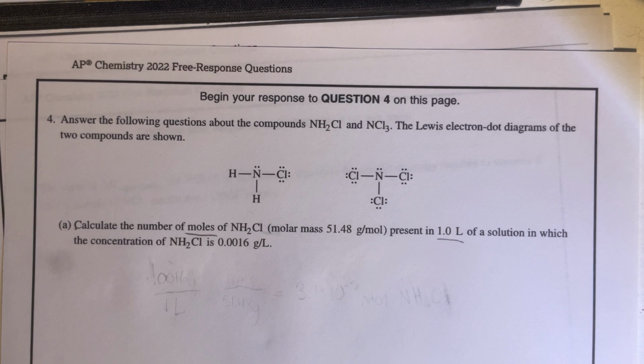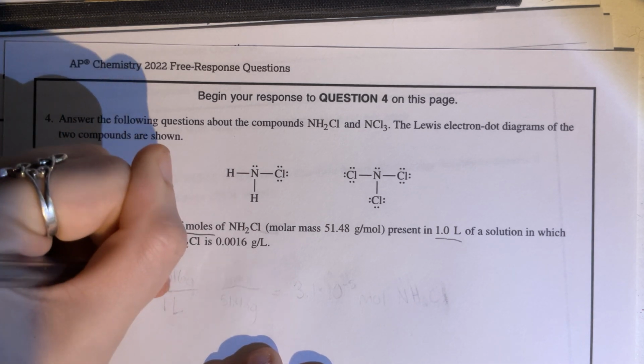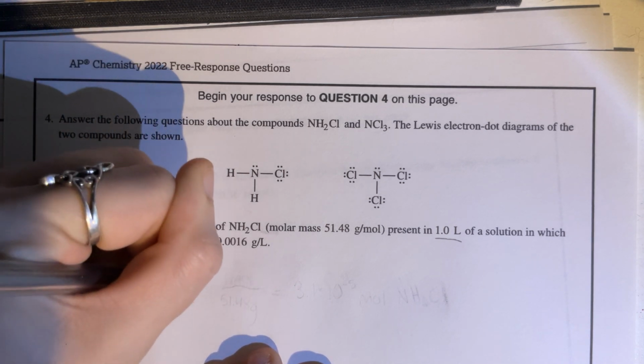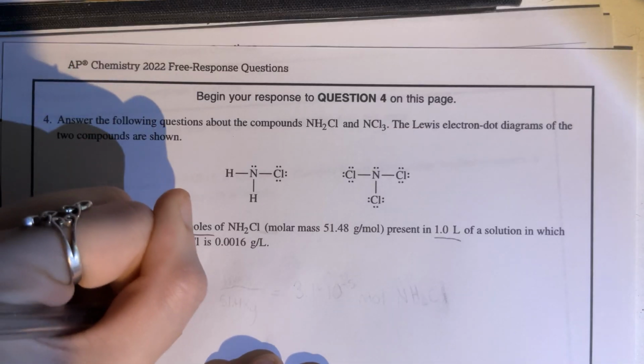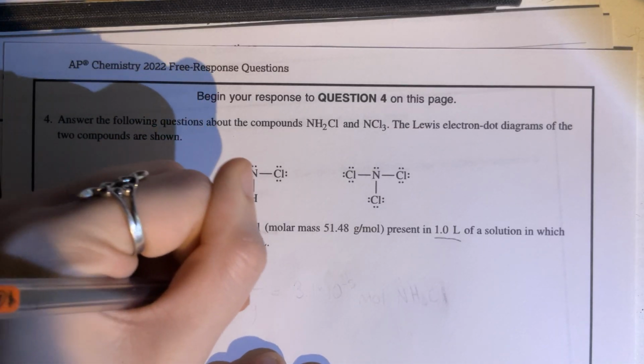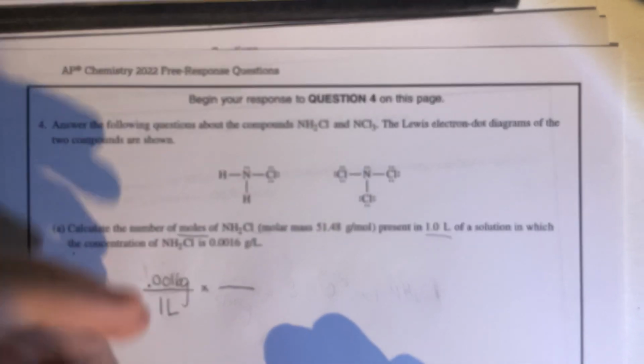To start off, we will be looking for the number of moles in 1 liter of the solution. They told us that the concentration is 0.0016 grams of NH2Cl over 1 liter. Now we're going to multiply that by the molar mass, which they have been kind enough to provide for us right here.